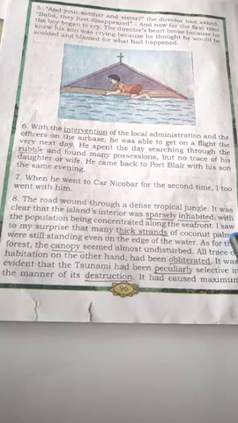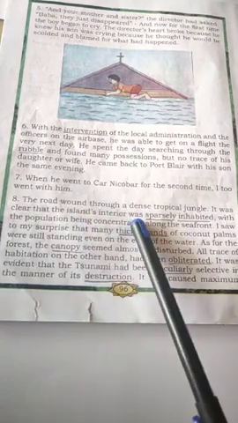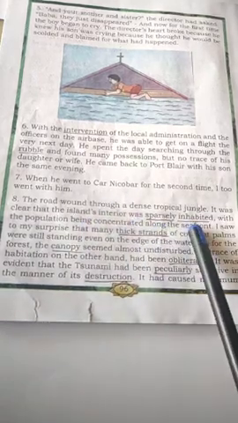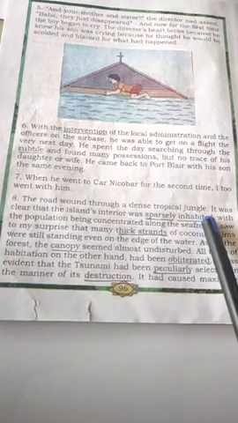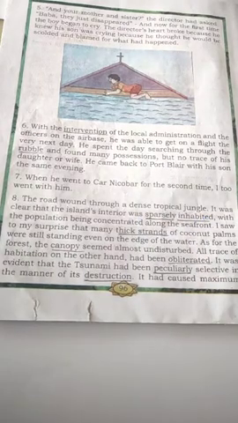It was clear that the island's interior was sparsely inhabited. You have to underline sparsely inhabited. The interior of the island was sparsely inhabited, which means living.